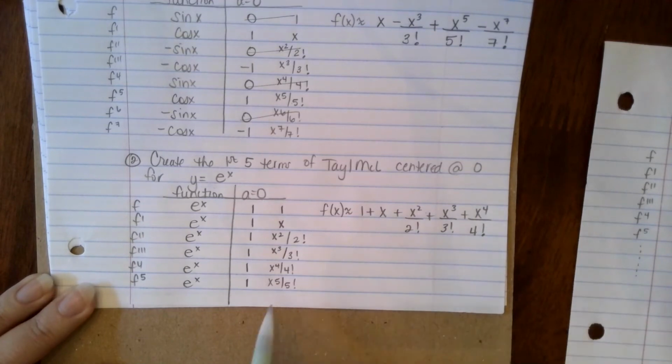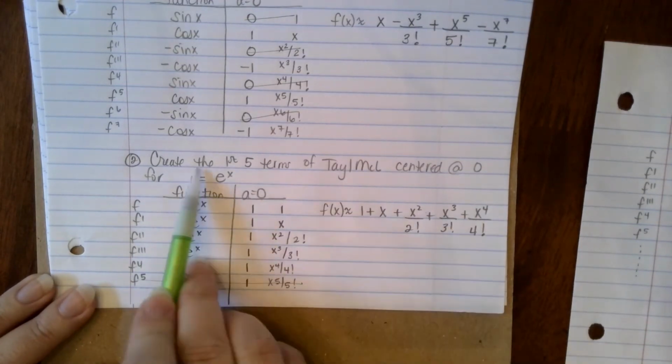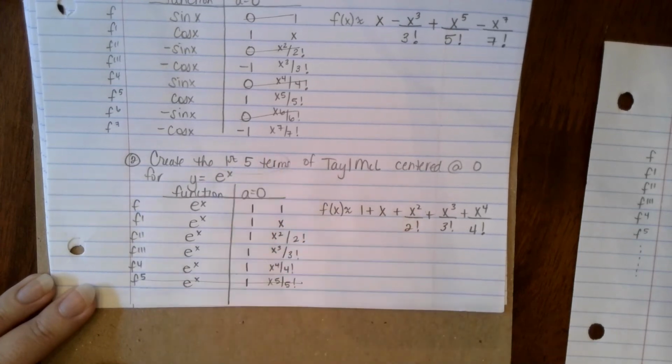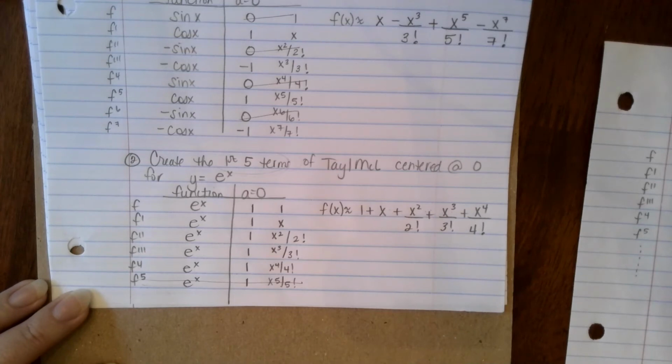And actually, we didn't need this one because this is 1, 2, 3, 4, 5 terms, and they wanted the first 5 terms. So this would have been the 6th term. So we didn't need it. We've got our 1, 2, 3, 4, 5 terms.